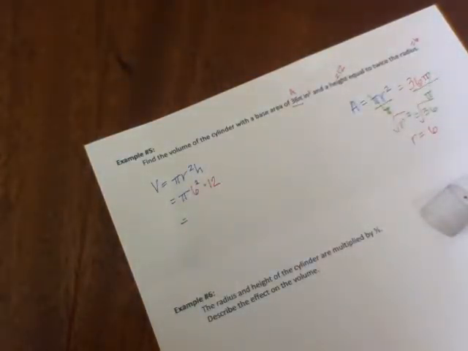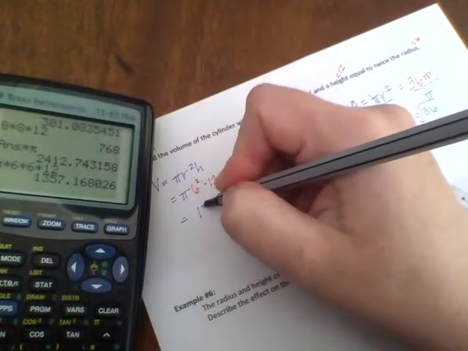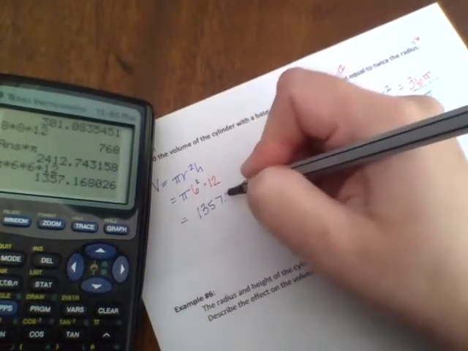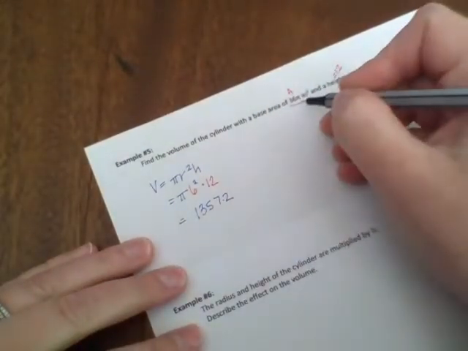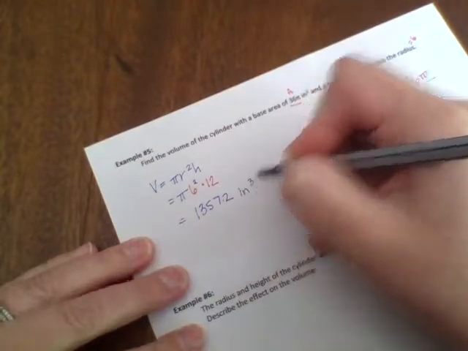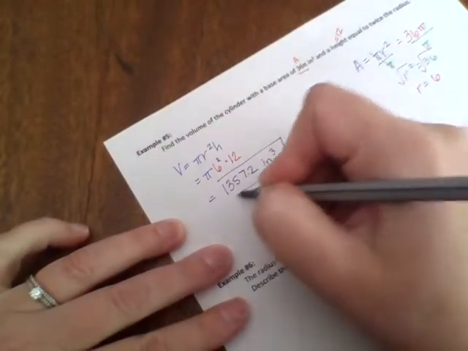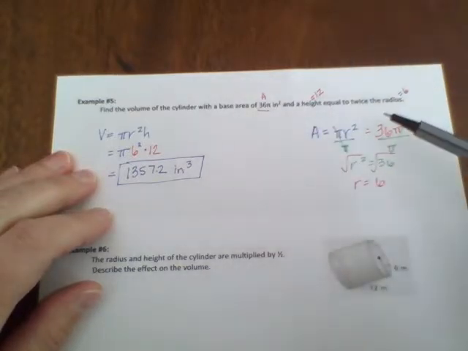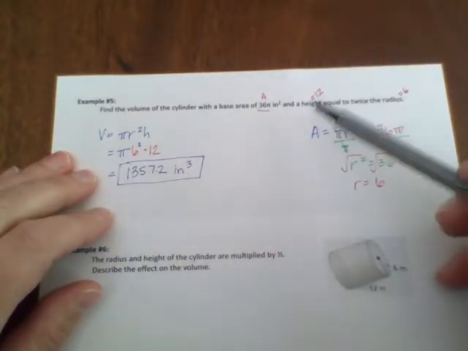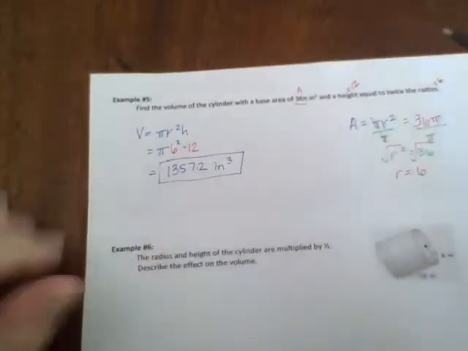So pi times 6 squared times 12 gives you a volume of 1,357.2, and we're using inches cubed. So that one started with an area, had you then find the radius and then therefore the height, and then plug it into the volume formula.